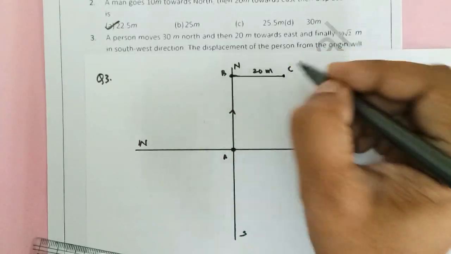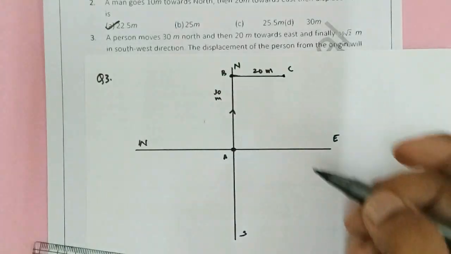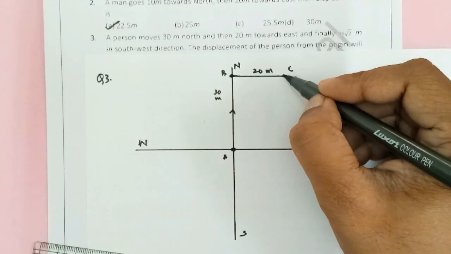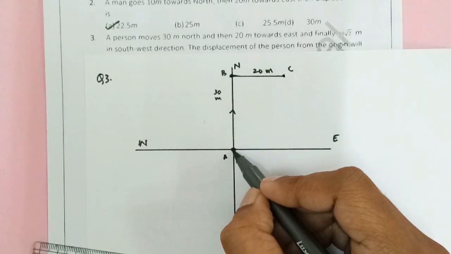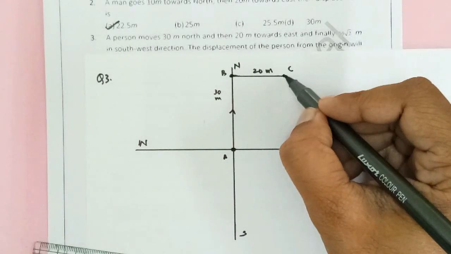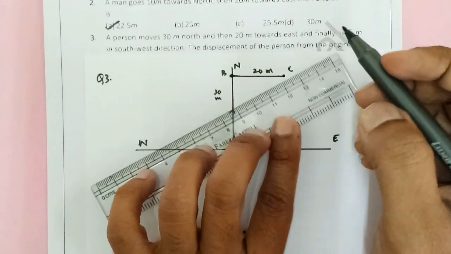This is 20 meters. This entire length is 30 meters. Now from this point towards southwest, and southwest is this direction. So from point C he is supposed to go like this.